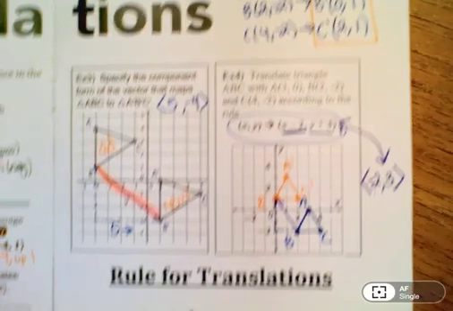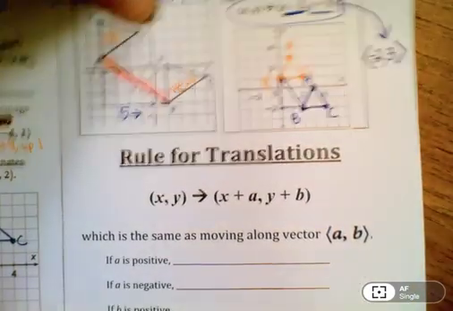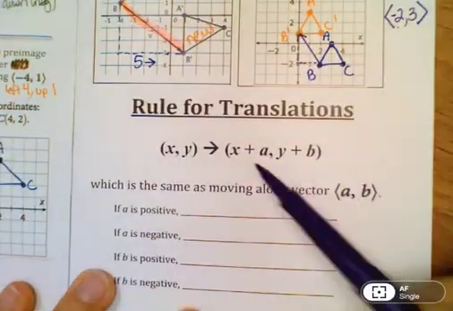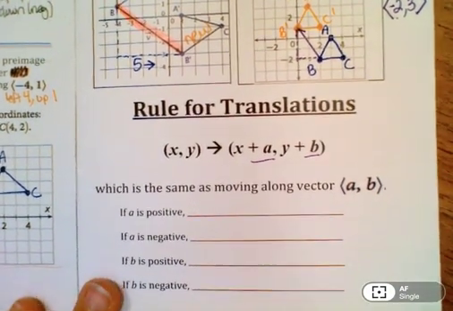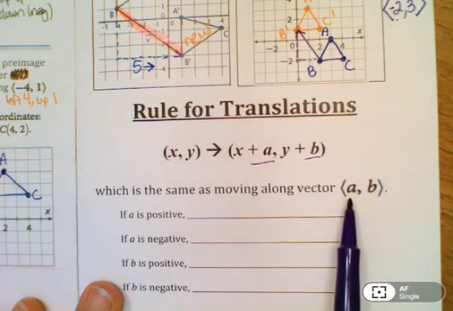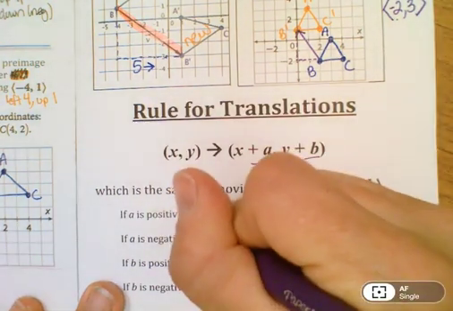The rules for translations. So again, you can kind of see down here, the A came there, the B came there. We're going to try to generalize these rules. So if A is positive, then we're moving to the right.